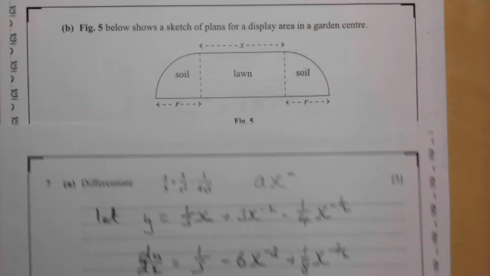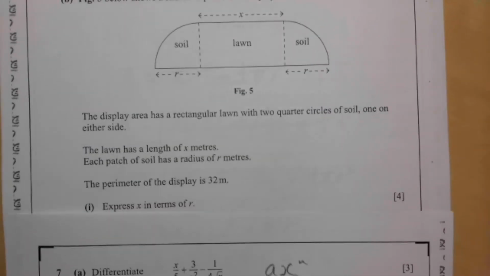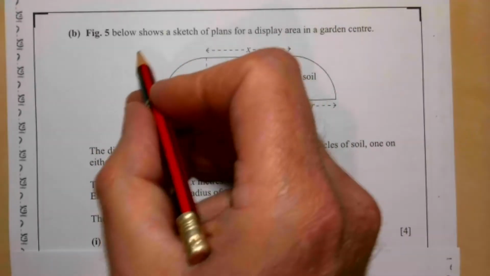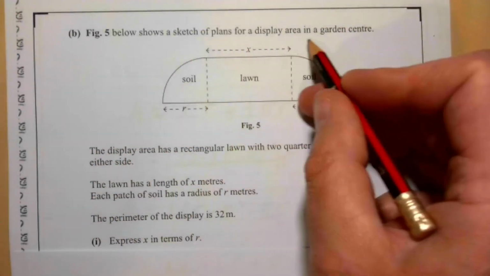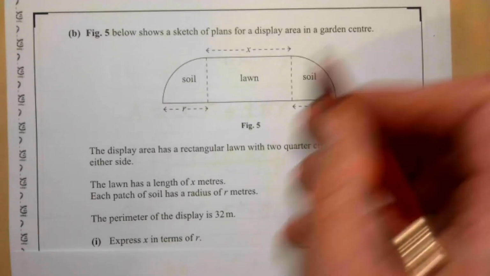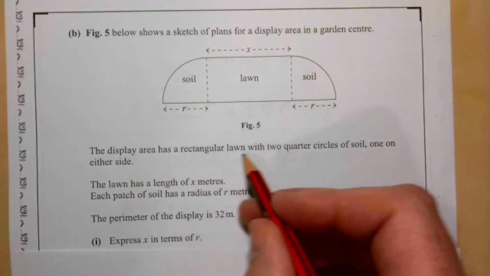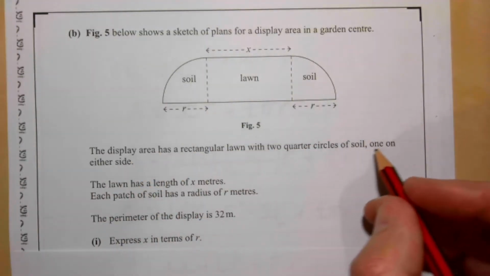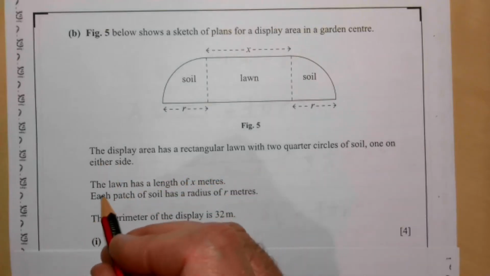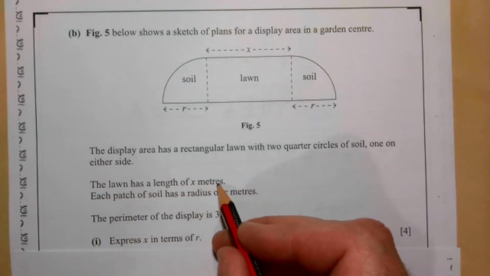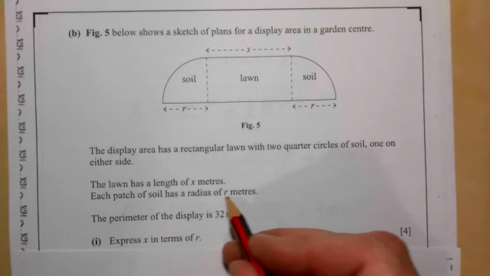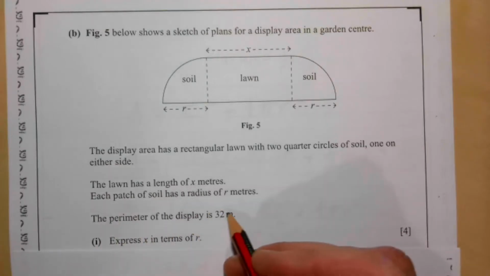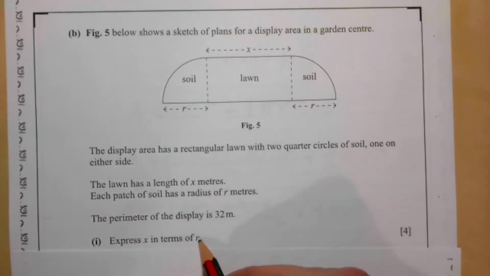On then to part B. It shows a sketch of plans for a display area in a garden centre. The display area has a rectangular lawn with 2 quarter circles of soil, one on either side. The lawn has a length of x meters. Each patch of soil has a radius of r meters. The perimeter is 32 meters. Express x in terms of r.